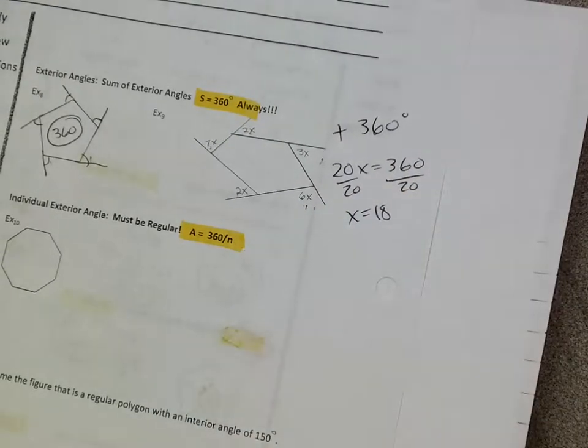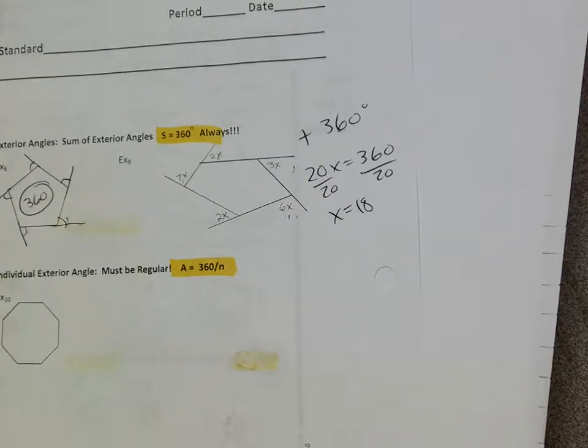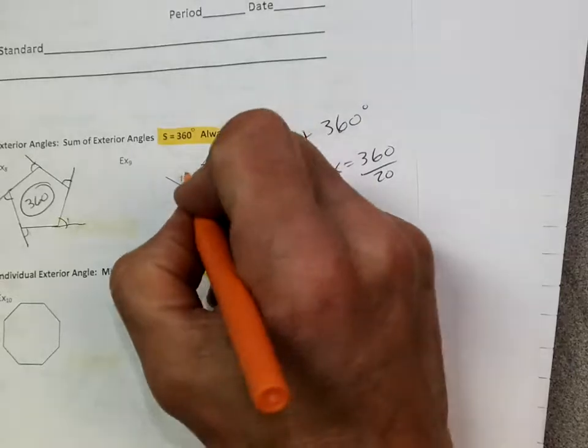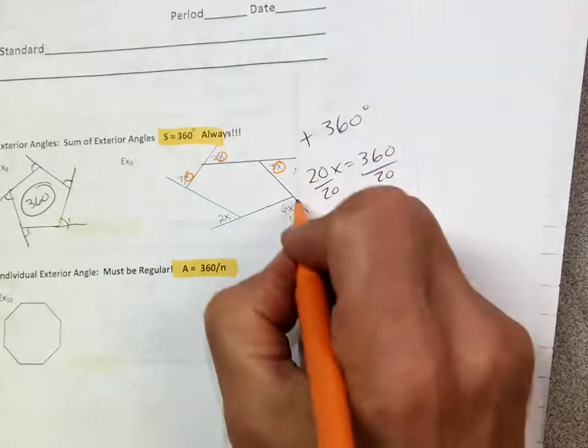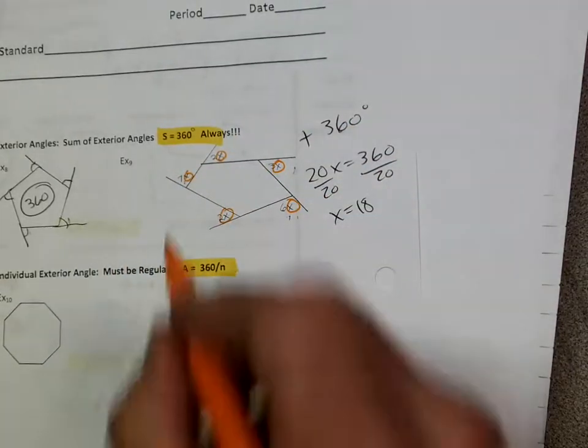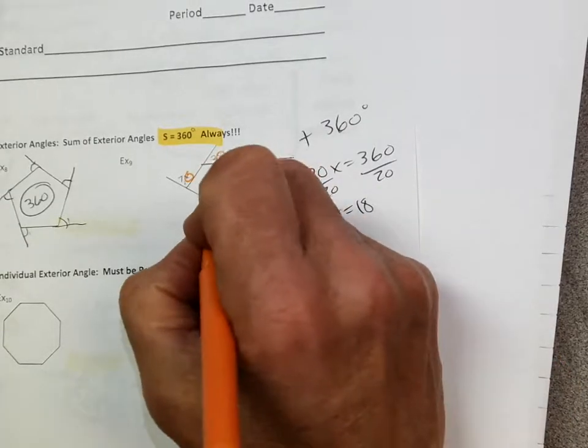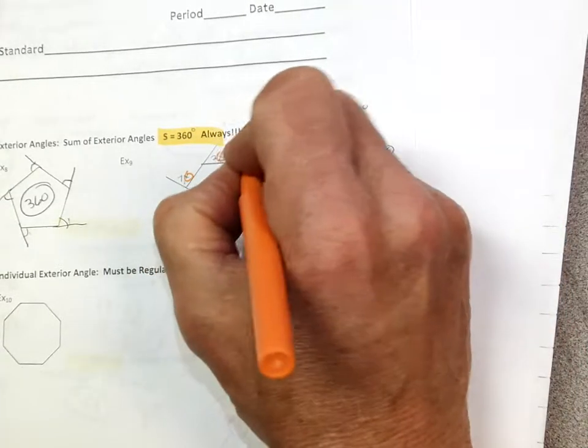So x is 18, but that's not what each of the angles are, but that's easy because then we just plug it in, right? So if that's 18, let's plug it in and see what we get. Okay, so 18 there, 18, 18 there, 18 there, 18 there. So I'm going to get 18 times 2. This one's 36. That one's 36, right?